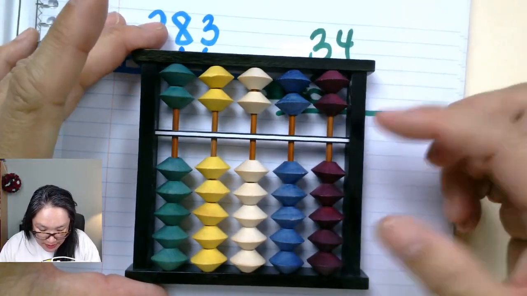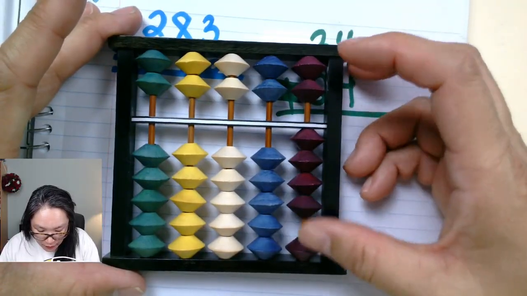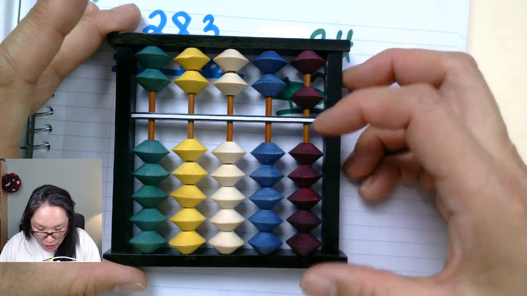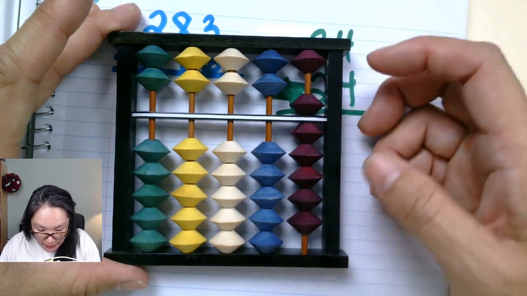With the Chinese abacus, it still works the same. It's 1, 2, 3, 4, 5, and then this is 5. So what we're going to do is trade this into 5, and then this is 5.